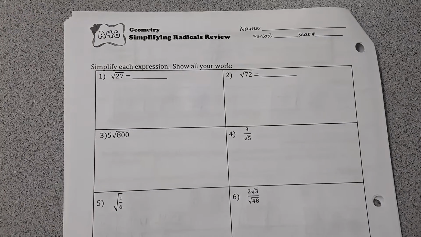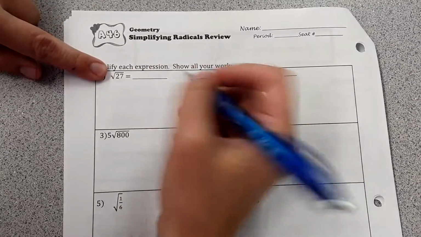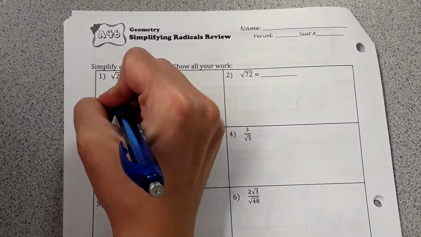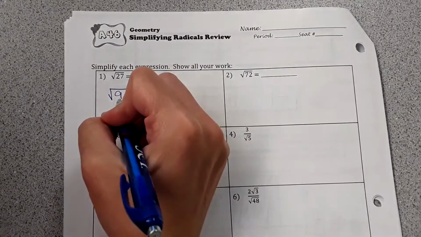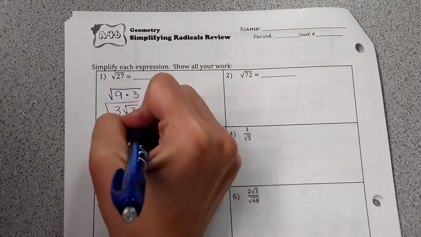Okay, so simplify each expression, show all your work. The first one, square root of 27. We're going to break it up into two factors. I'm going to choose 9 and 3, 9 because it is a perfect square. Square root of 9 is just 3, so we get 3 square root of 3, and that's your answer.